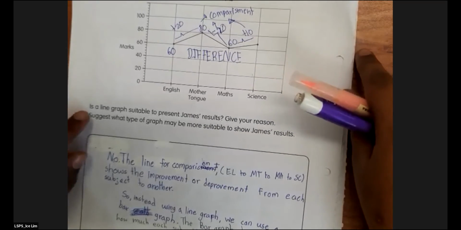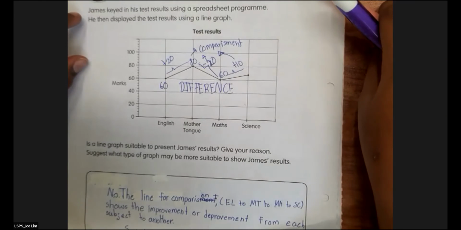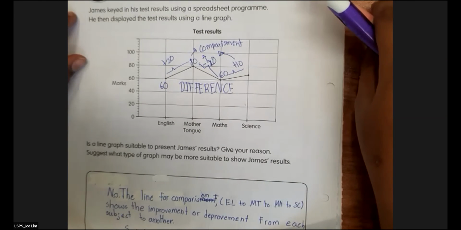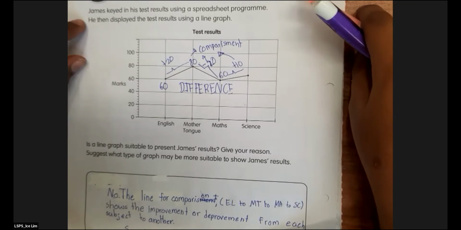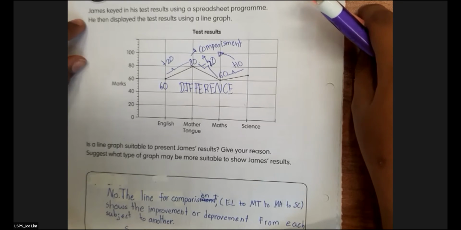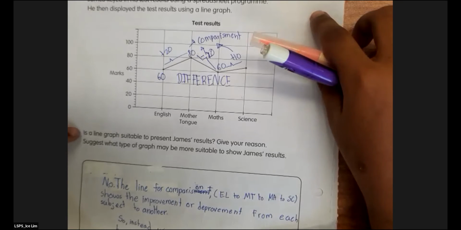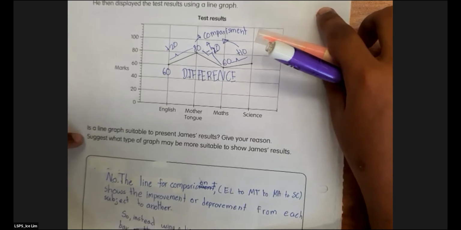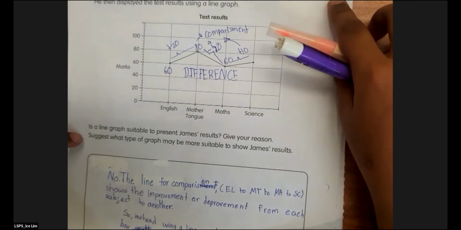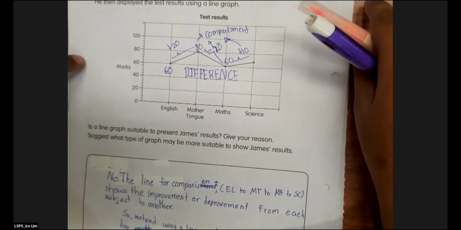Yeah. Please read the question first. Display the test results using a spreadsheet program, then display the test results using a line graph. If a line graph is not suitable to show this result, give your reason. Tell us what type of graph may be more suitable to show this result.